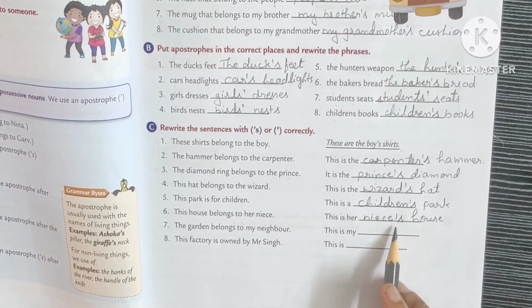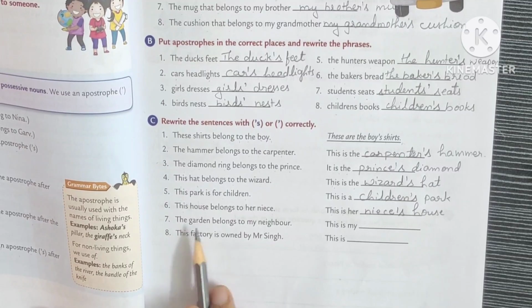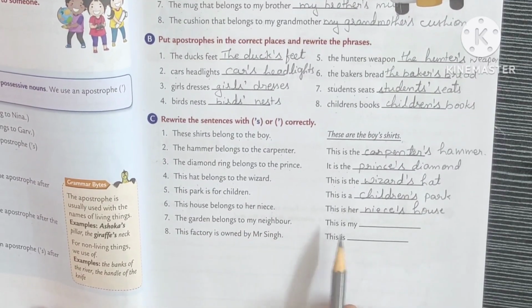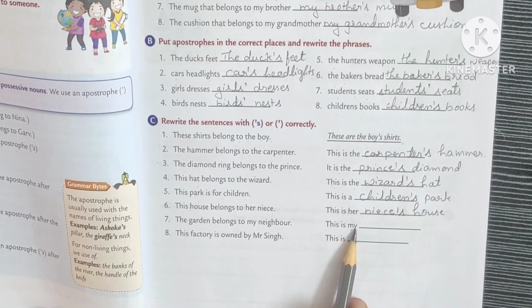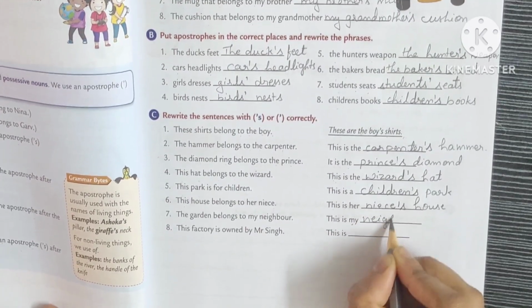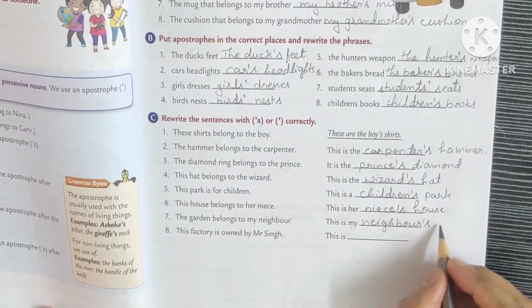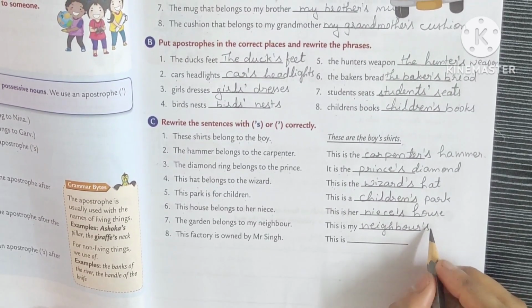After e, you have to put apostrophe s. The garden belongs to my neighbor. This is my neighbor's garden. After r, you have to put apostrophe s.